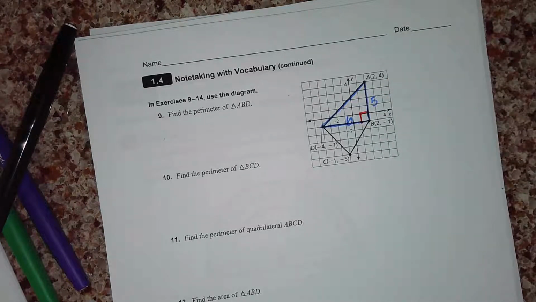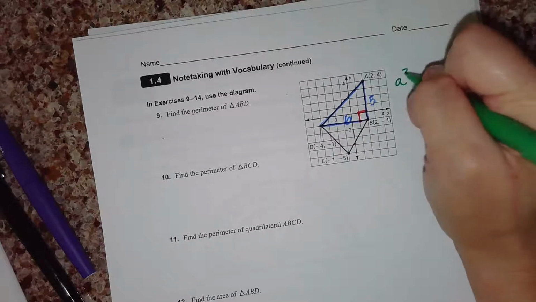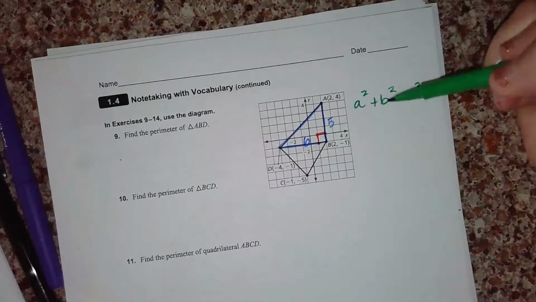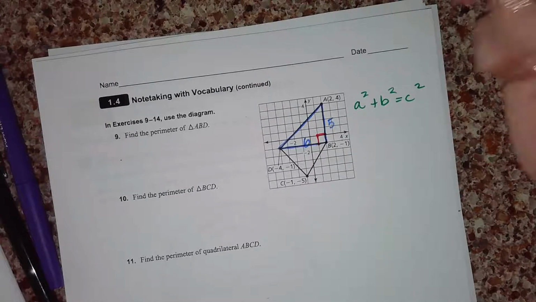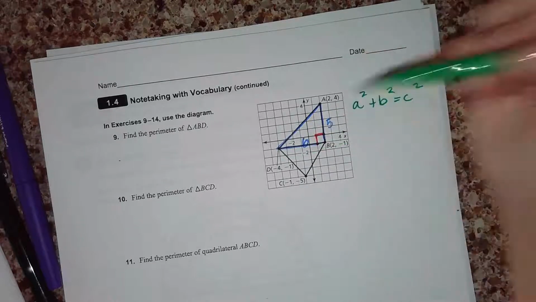So we're going to use our lovely friend, the Pythagorean Theorem, that I mentioned earlier, to find the length of this line segment. The Pythagorean Theorem says that if I have a right triangle, then a squared plus b squared equals c squared. Remember that c is always your hypotenuse, the longest length.